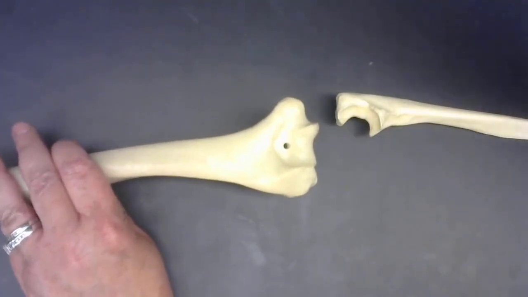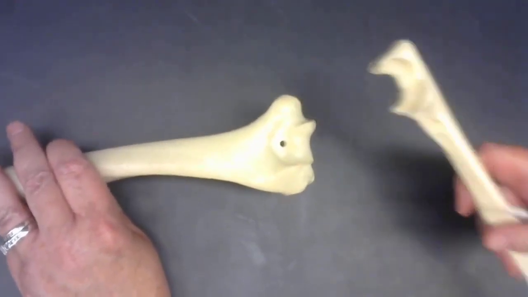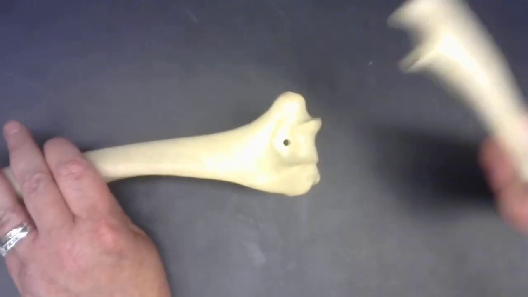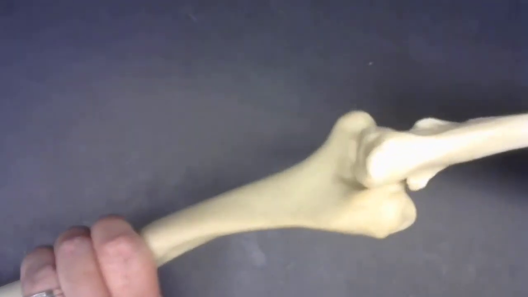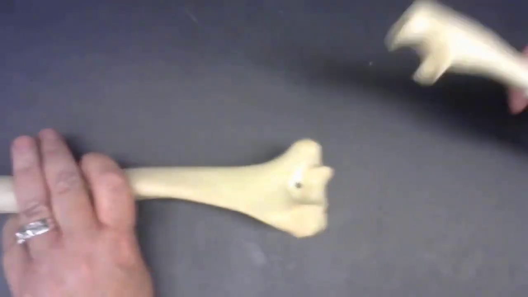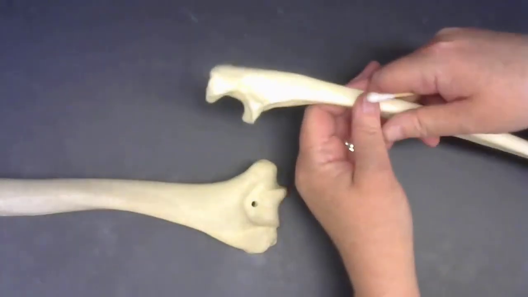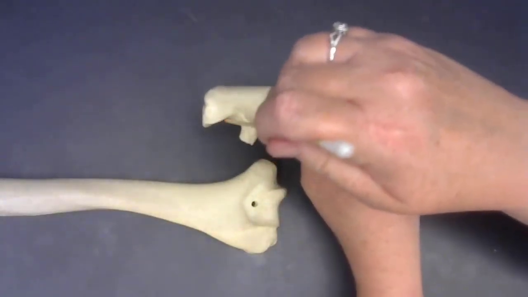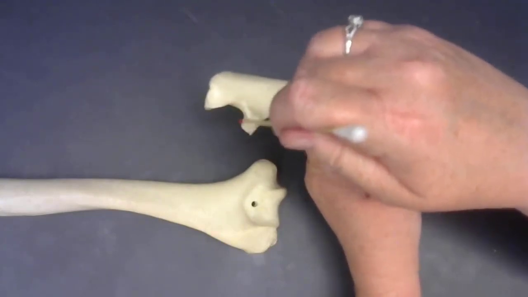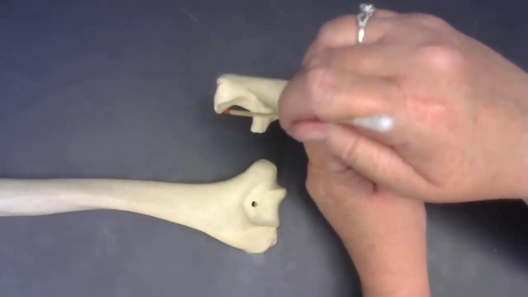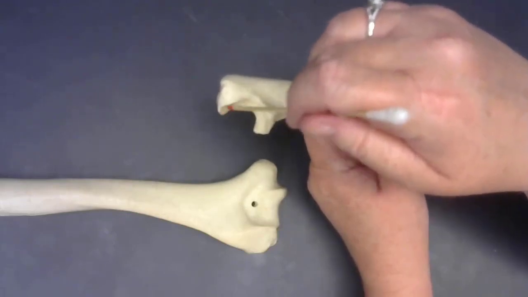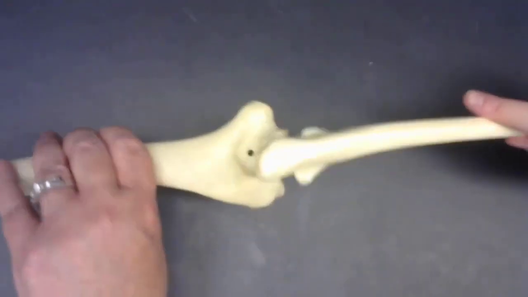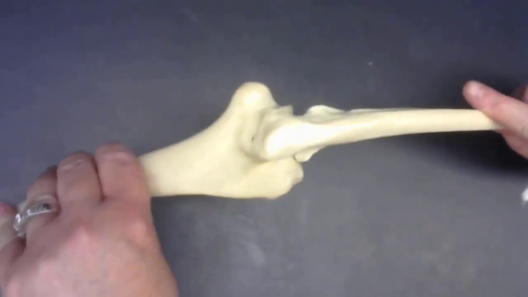Okay. Now you may have noticed that this U shape here of the ulna rocks back and forth on the trochlea here. Okay? So, for that reason, we call this inner area of the U shape here the trochlear notch of the ulna. So this is the trochlear notch of the ulna, which is going to rock back and forth on the trochlea of the humerus.